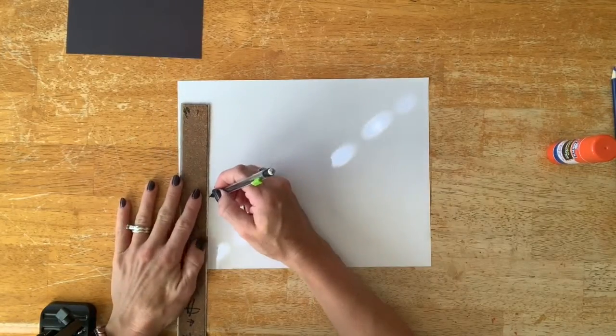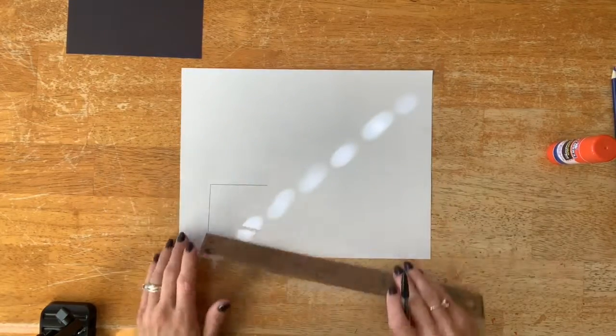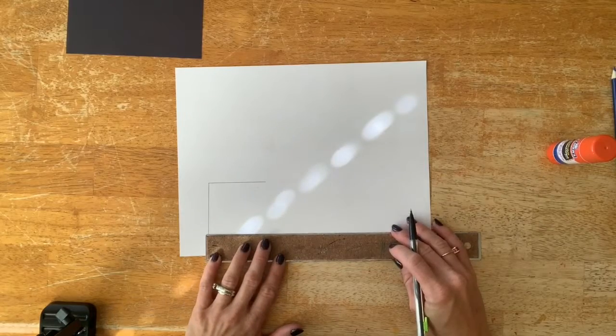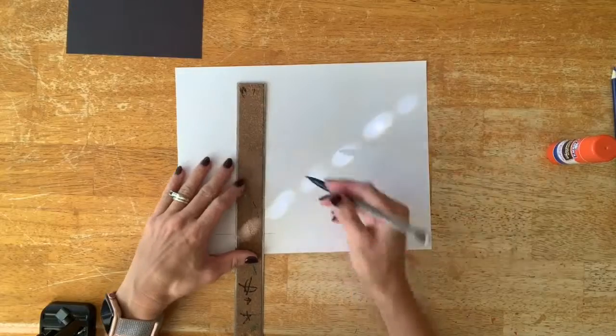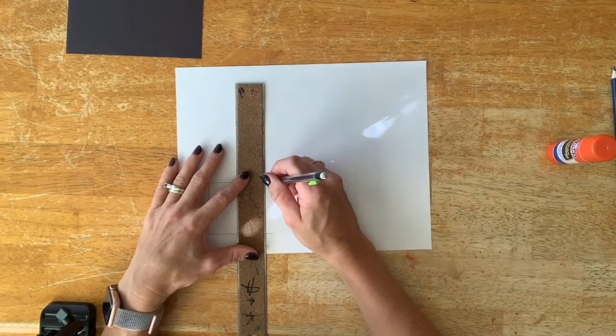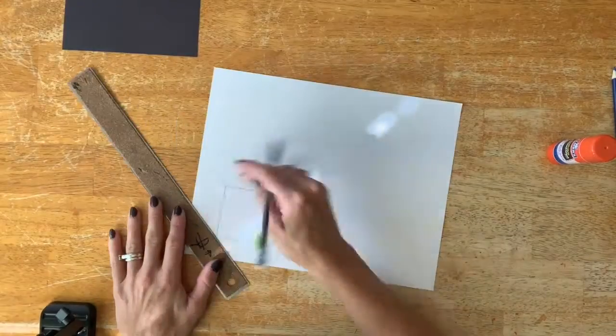And it's really up to them. It's about making it doable for each student, so that they like their finished product. Some students just are more precise than others.